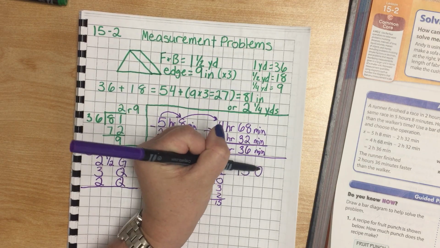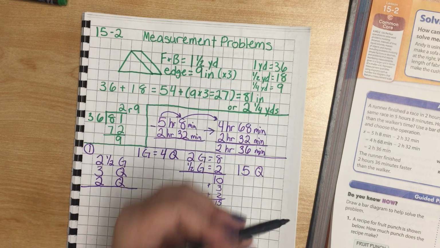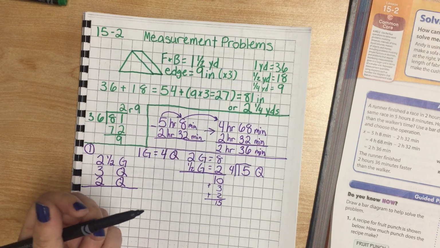But why stop there? Nobody says, I have made you 15 quarts of punch. No, you don't talk like that. How would you say? I've got this many gallons of punch. I brought you this many gallons. So, how do I turn it back into gallons? 15 divided by 4. Exactly. 15 divided by 4, which is 3.